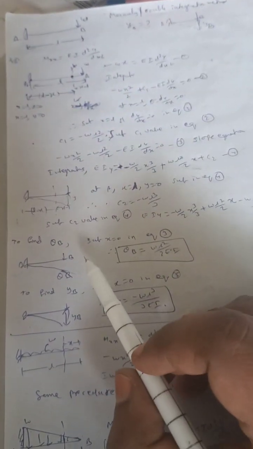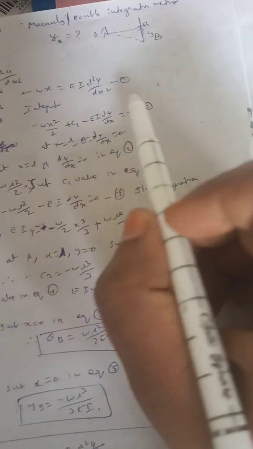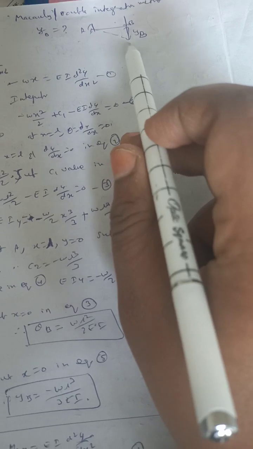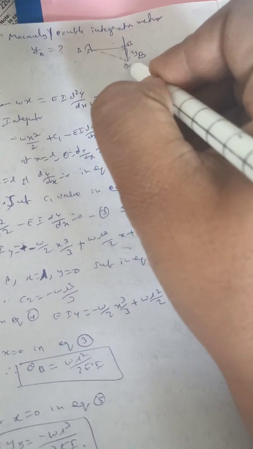Now I need theta B and YB. That means at B there is some slope, no? There is some slope and there is some deflection, theta B and YB.